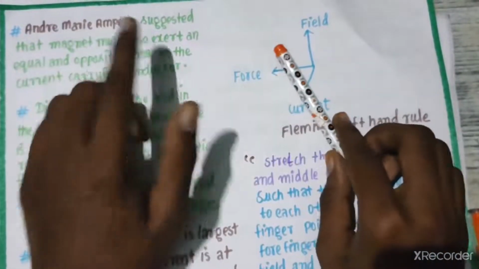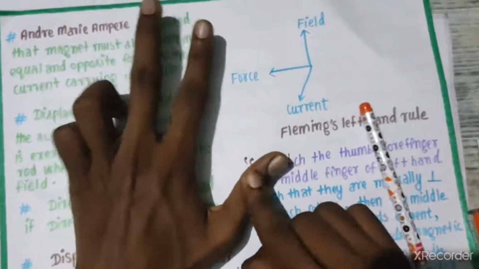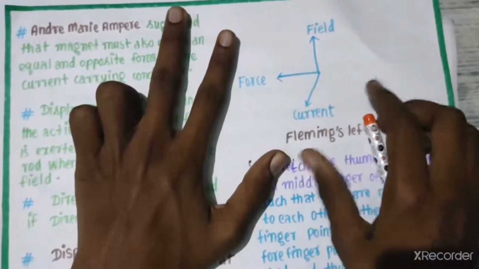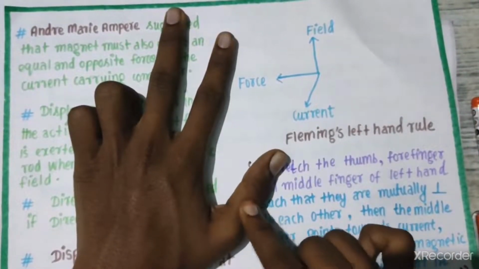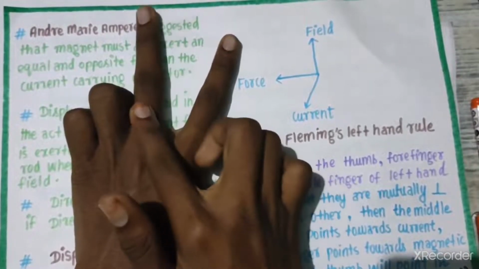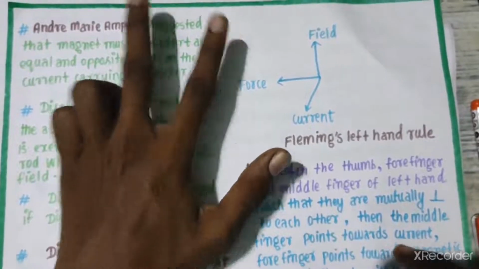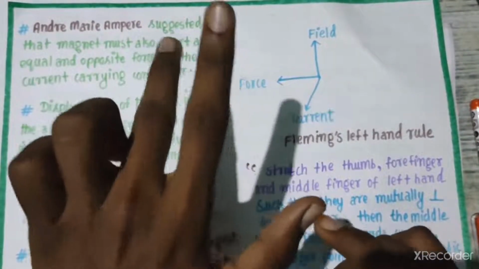So once again, see guys, you have to take your left hand and use your three fingers, that is thumb, forefinger and middle finger. I told you a trick. Do you remember that? Father, mother, child. Father, F stands for force. Mother, M stands for magnetic field, and child, C stands for current. Okay, so now you have to find the direction of force. For that purpose only you are going to use this Fleming's left hand rule.